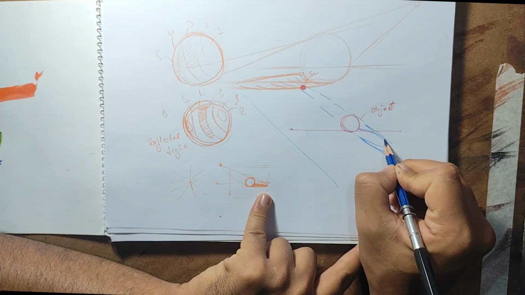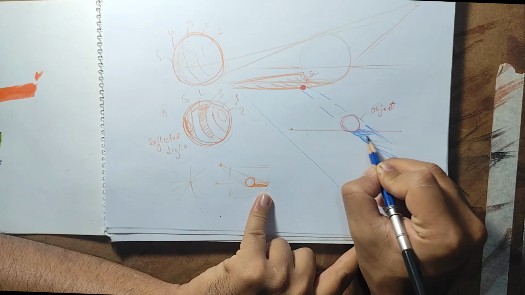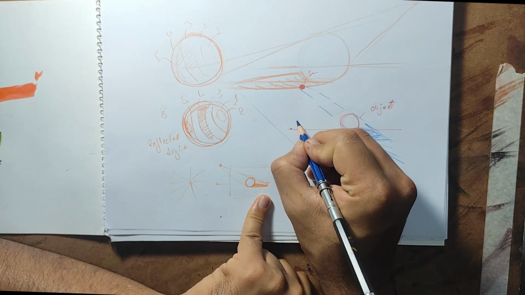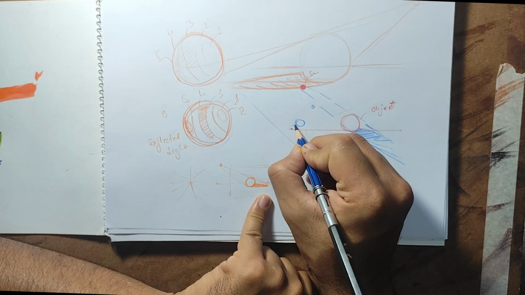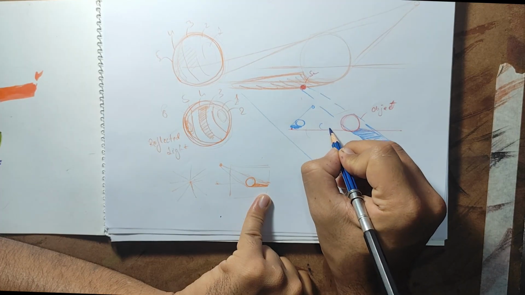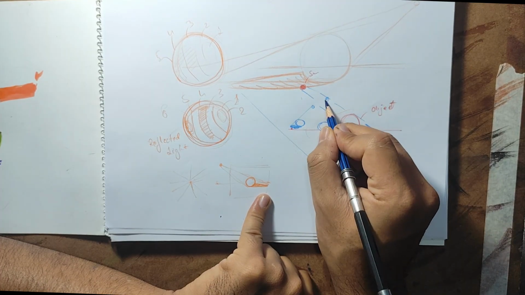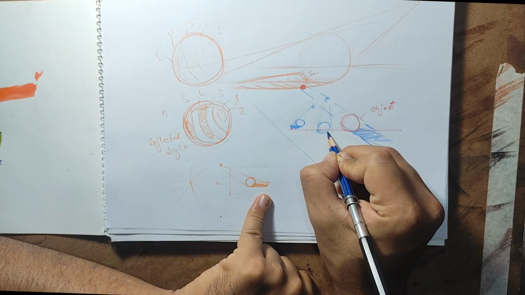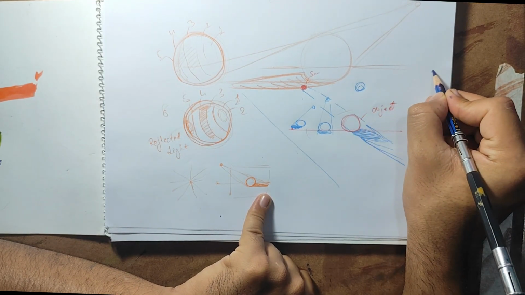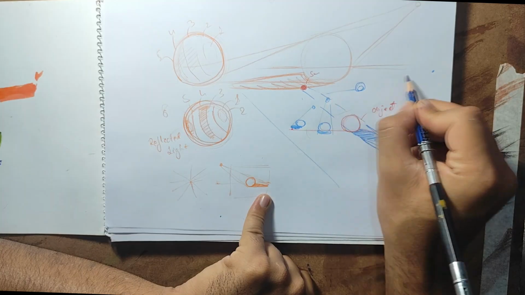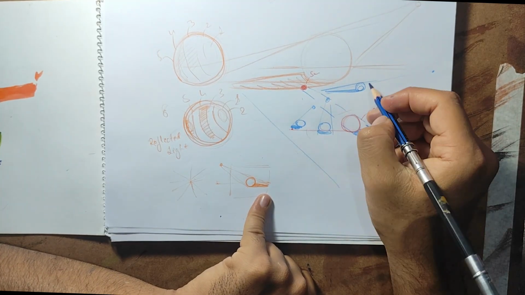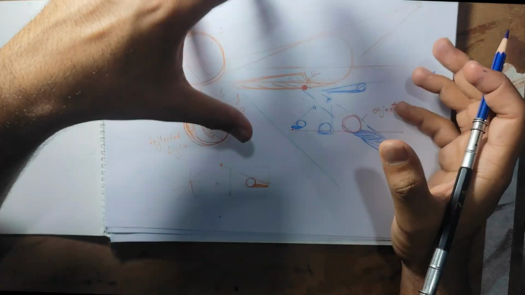So the object's shadow will be something like this. The shadow itself depends on the sun. If this object is over here and the sun is over here, the shadow will be less. If the sun is over here, the shadow will be even less. Take the object as far as it is, and the shadow will keep increasing. This is the main reason your shadow becomes big and small.